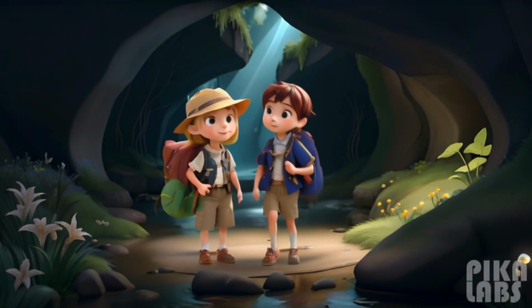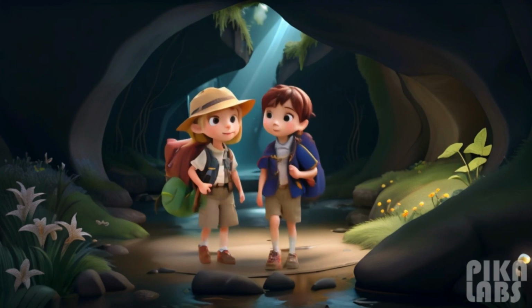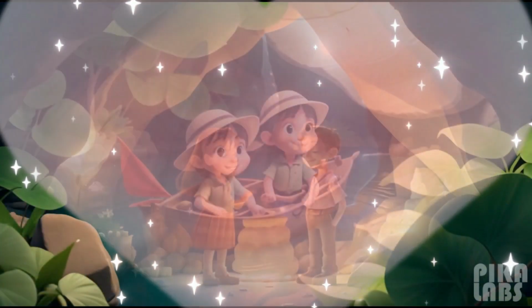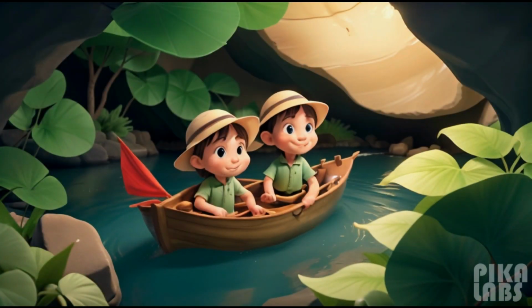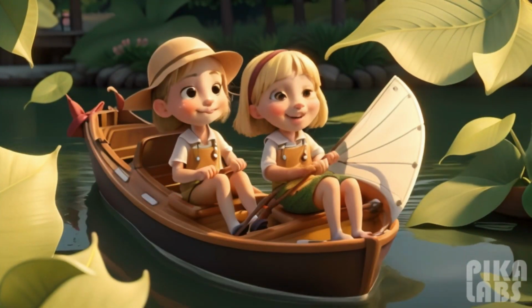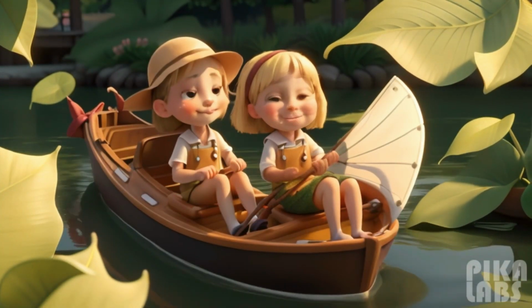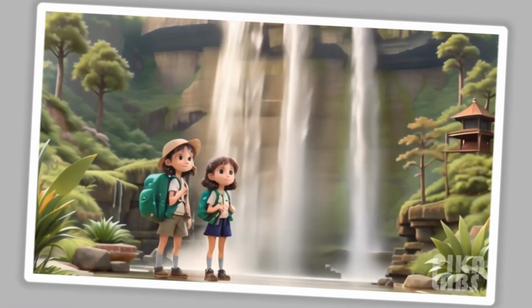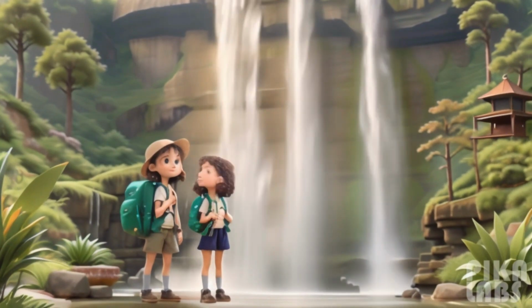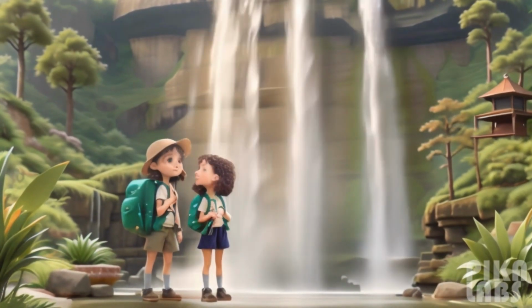Lily and Max entering the cave, flashlight beams cutting through the darkness. Inside the cave, they find sparkling crystals and ancient drawings. Max builds a makeshift boat from leaves. Lily and Max sailing on the leaf boat. Emerging from the cave, they discover a breathtaking waterfall in a hidden clearing. Lily and Max standing in front of the majestic waterfall, water droplets shimmering like diamonds.